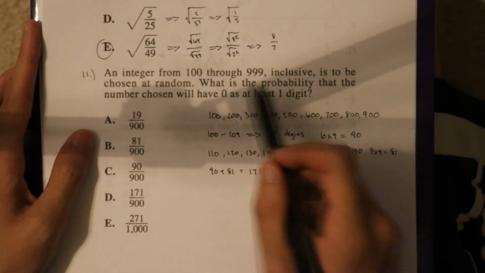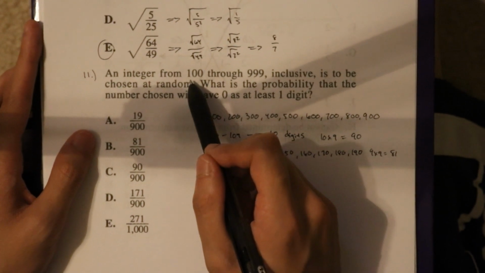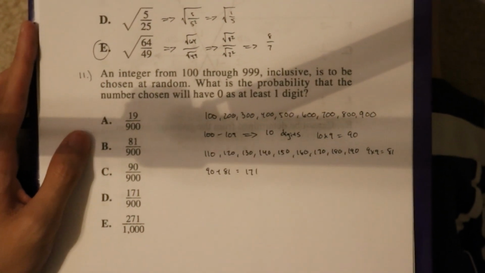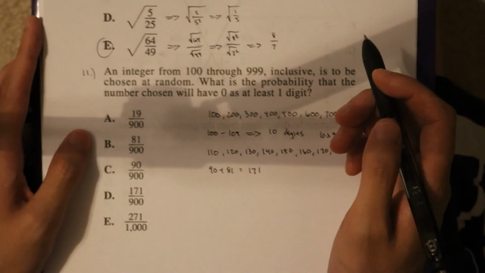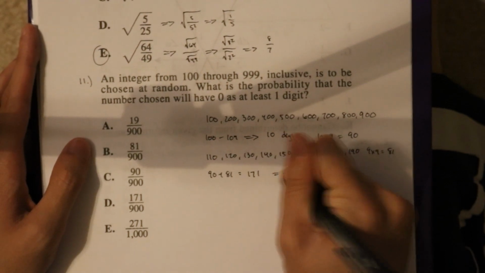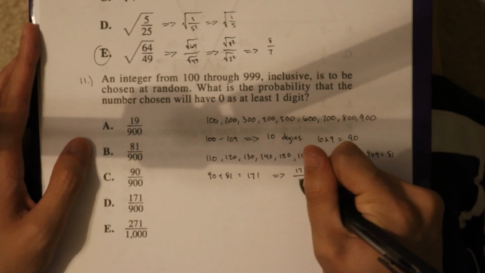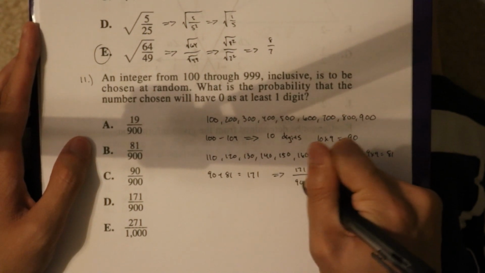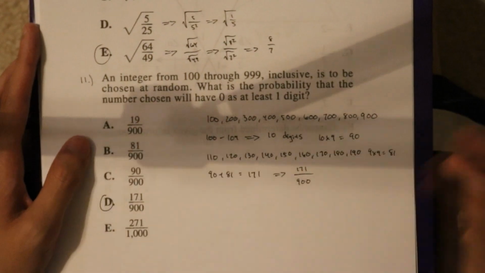Divided by the total number of integers from 100 through 999. So 999 minus 99 is equal to 900. So now you would have the probability of 171 divided by 900. So your answer choice would be D.